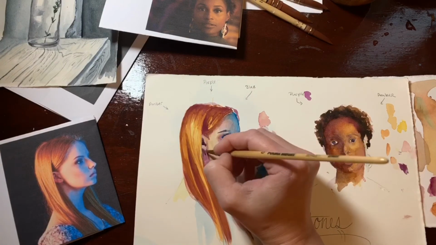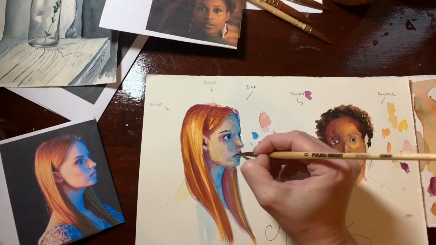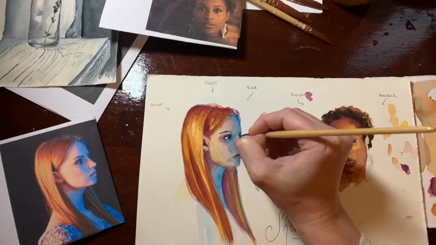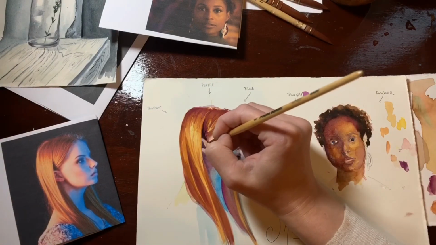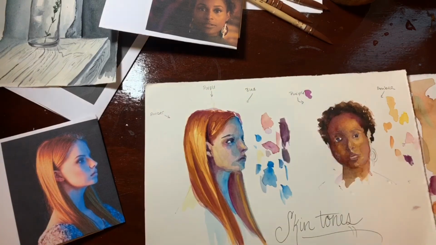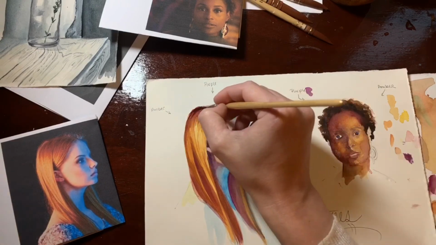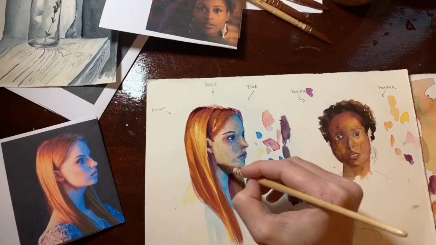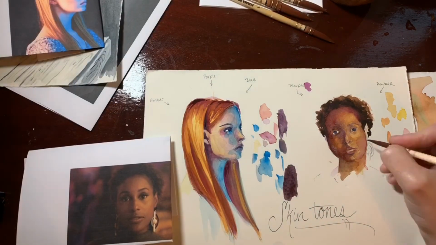So I'm not using pure black really on anything. There's just a lot of purple, there's a lot of blue that we're deepening with. I'm mixing neutral blacks because you almost never see that pure black, the color of like your ivory black or your lamp black that you bought. That's just really rare to see on people unless they're being really heavily shadowed. So by mixing your own black, you're getting like a softer tone for your shadows.